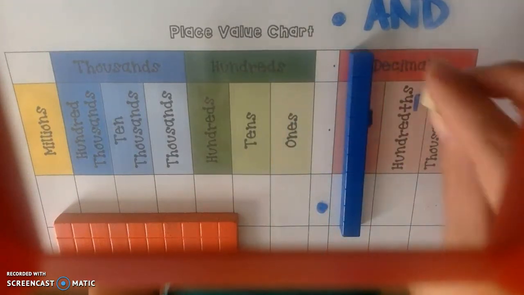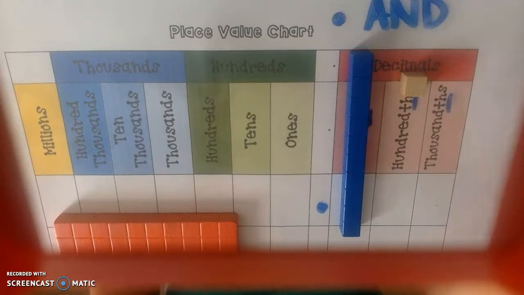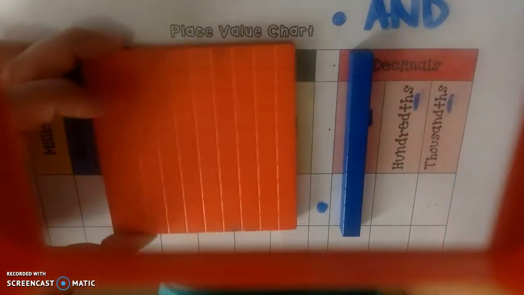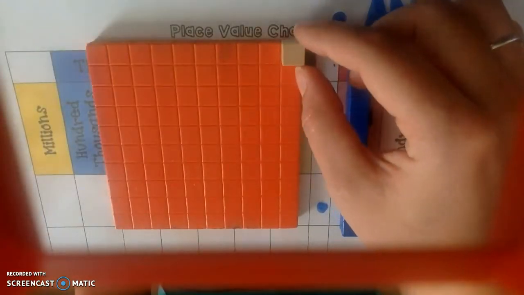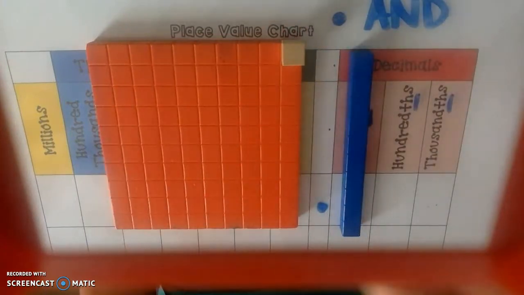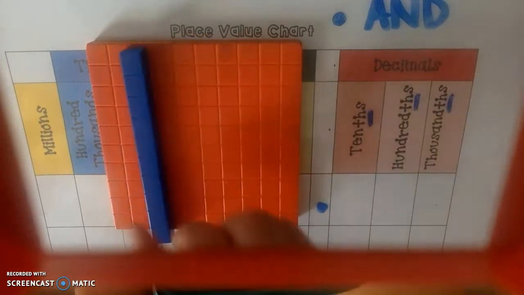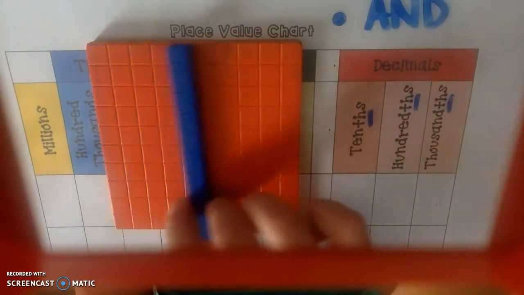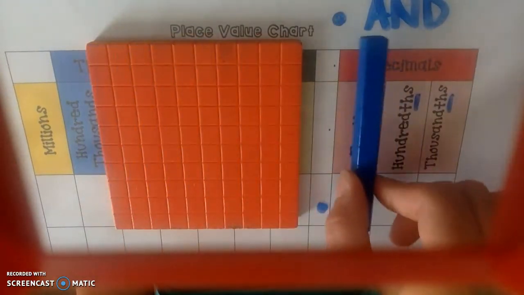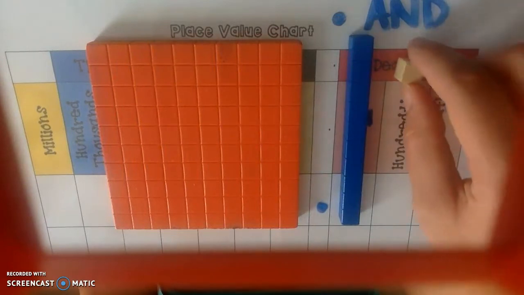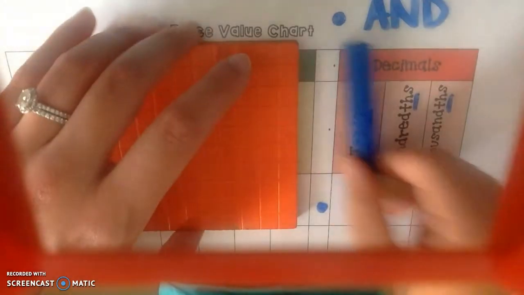And our single is going to represent our hundredths. We would need 100 of these single cubes to equal 1. We would need 10 of these to equal 1 whole. So this will represent tenths, this will represent hundredths.